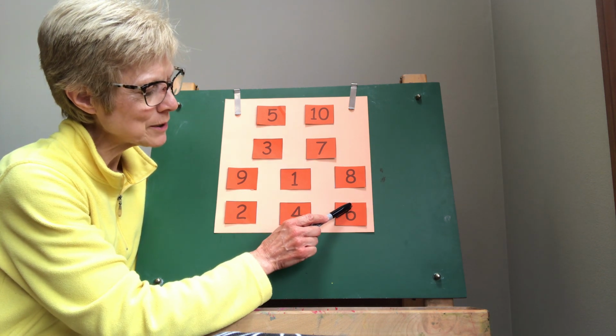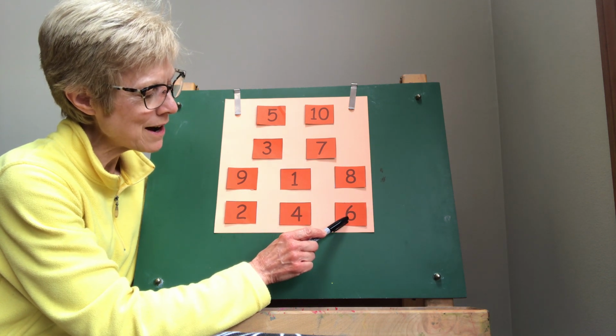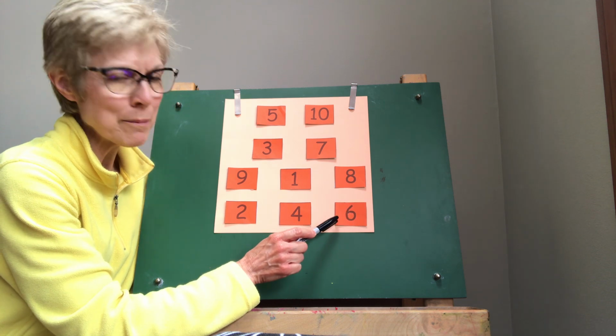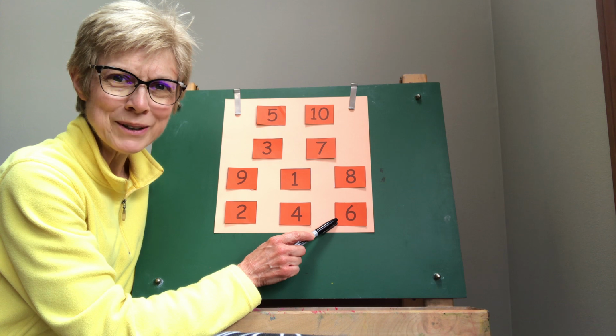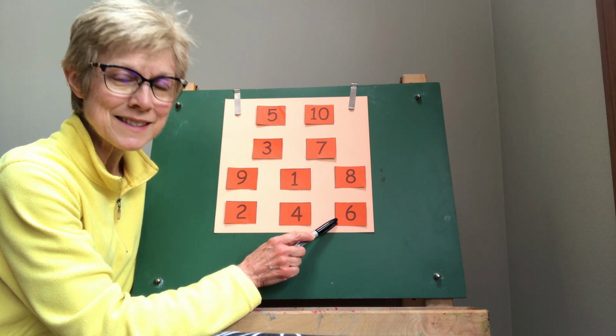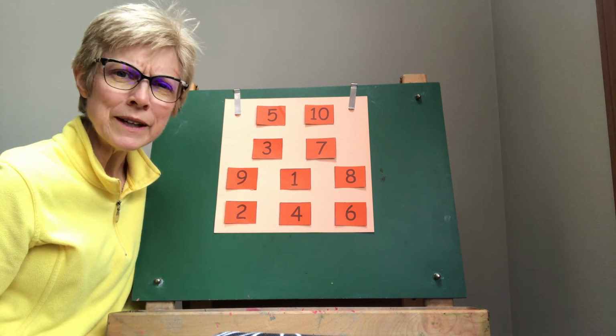Now, here's our last one, a little tricky. A curve down and around back, almost like a big belly on the bottom. Can you name that number? You're right, it is 6. Way to go. You're so good at this game.